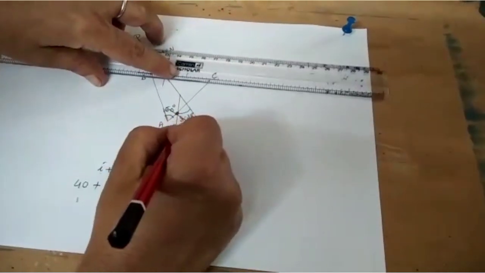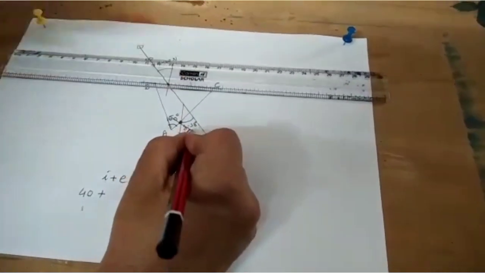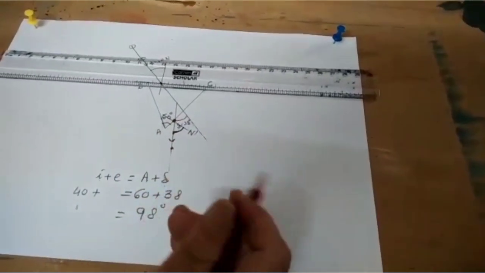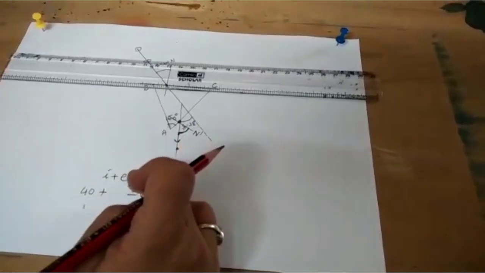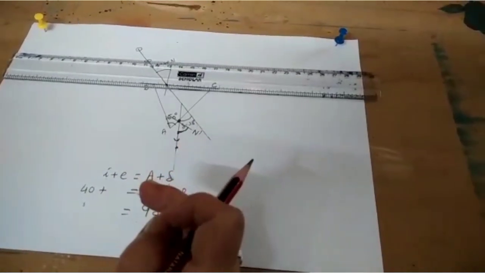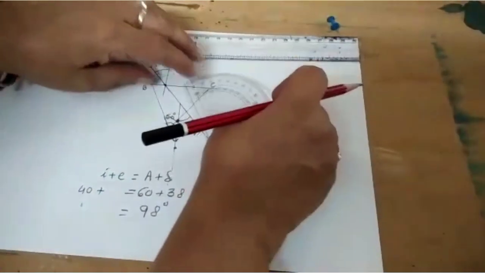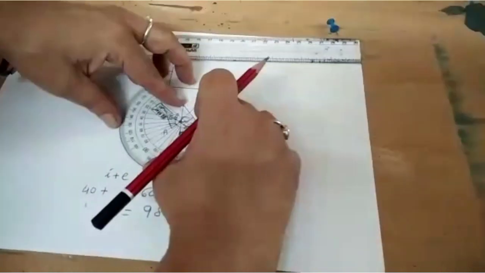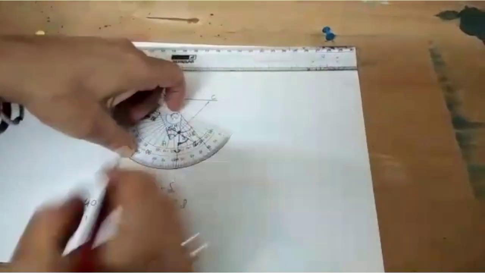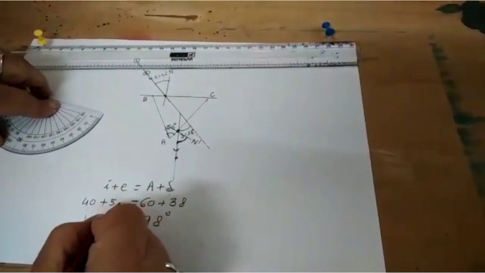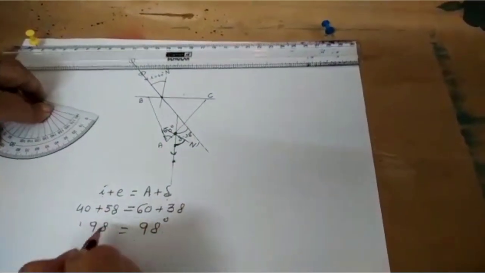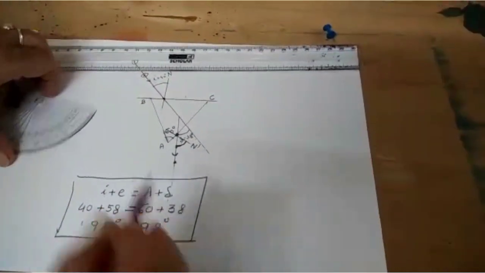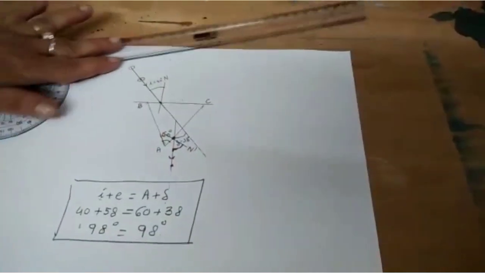And now this angle between the normal and the emergent ray is the angle of emergence, which I will measure, and it will come out, let me see, 58 degree. So 40 plus 58, 98 degree. So this should come true for every set of practicals.